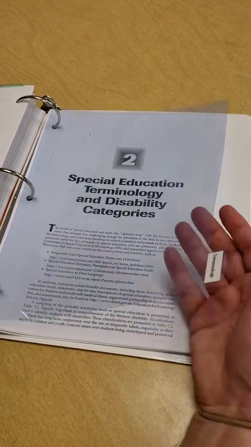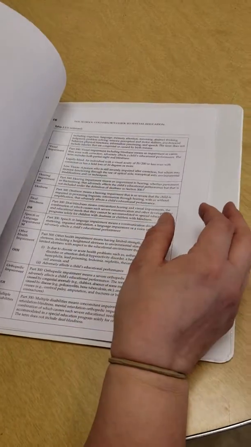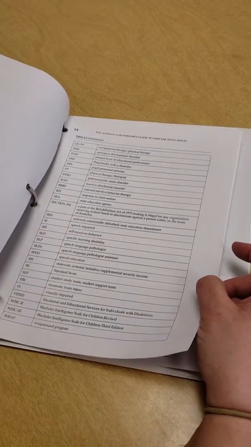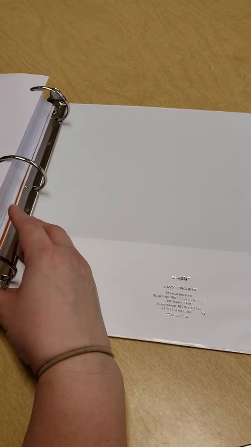I also have terminology, because this is also another struggle, is understanding all the acronyms and the language of special ed. So I've added that into my tab as well. So that is my IEP binder.